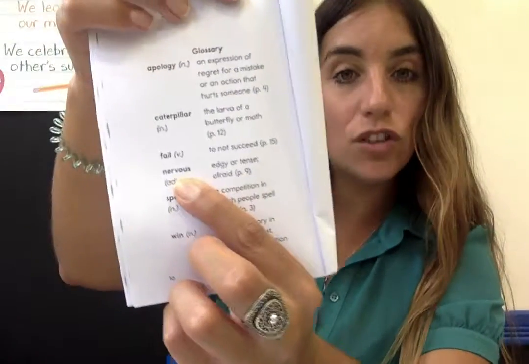The next word is nervous. And remember that nervous is an adjective. It's an adjective because it describes a noun. So let's take a look here. We have the word nervous, and it means the same thing as edgy or tense. So those would be synonyms for the word nervous.